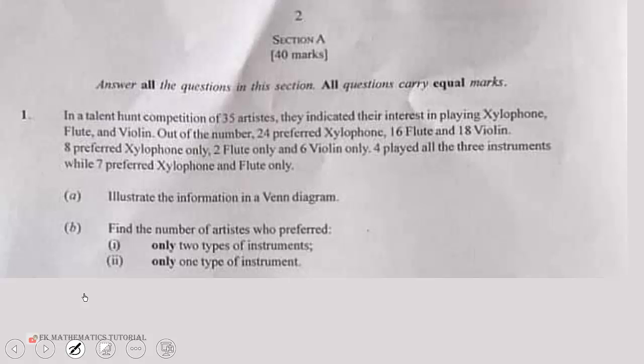Hello, we have the WASSCE 2023 Mathematics Paper 2, the one written by the Ghanaian students, that we are solving. So let's begin with the first question.